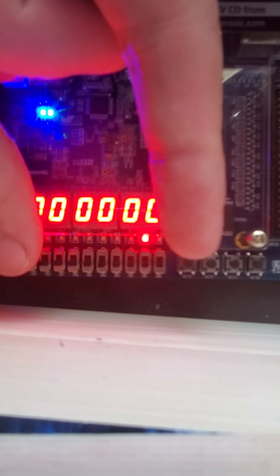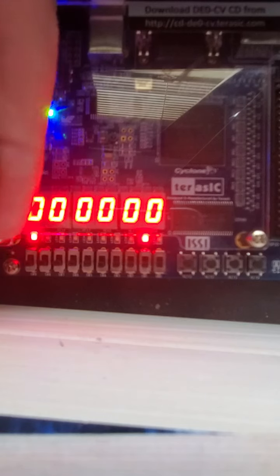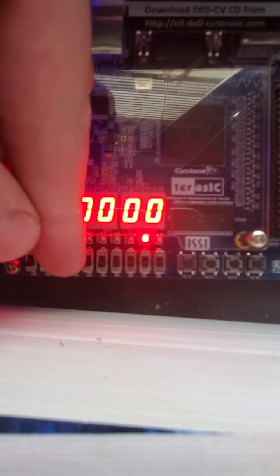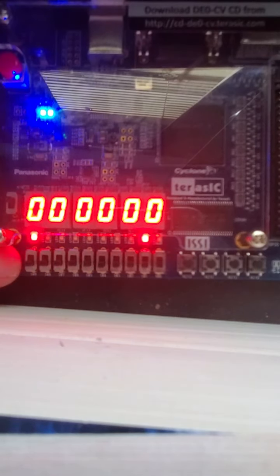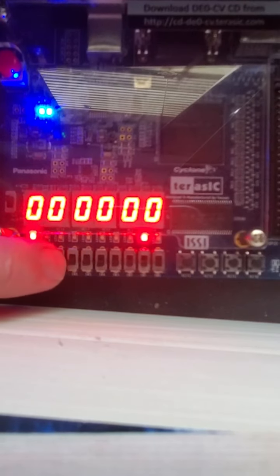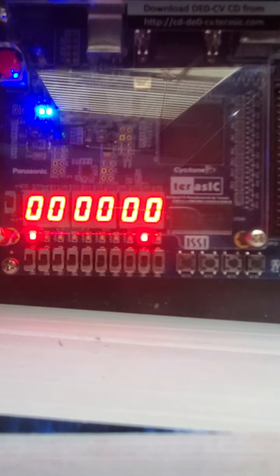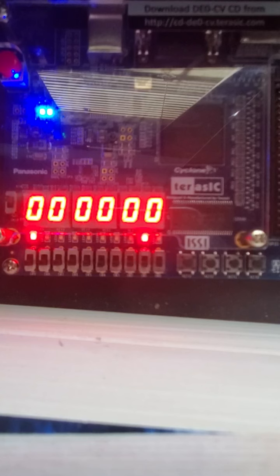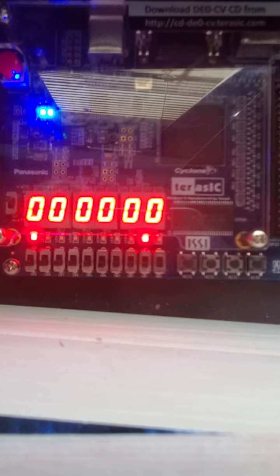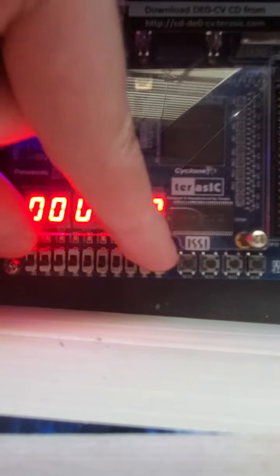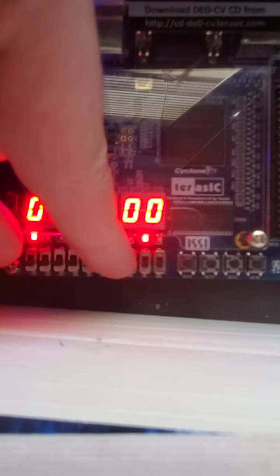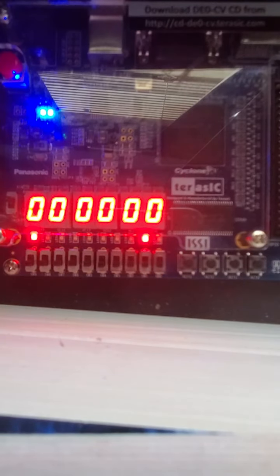Now the slide switches located below the LED row. The leftmost set of 4 slide switches represents the player's password input to log into the game. The rightmost set of 4 slide switches represents the player's number input for playing the game.